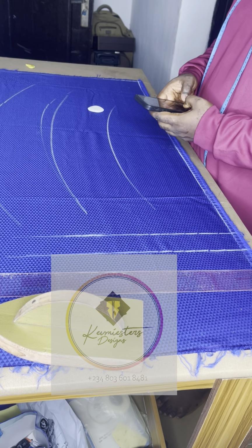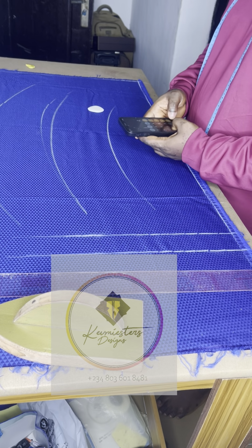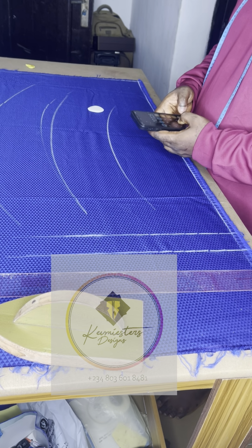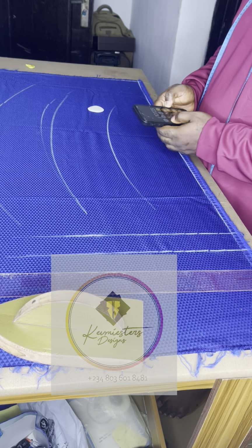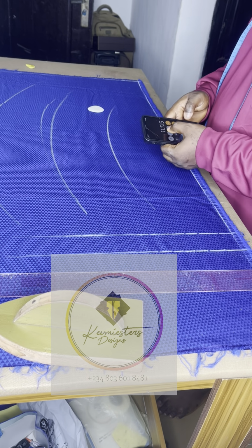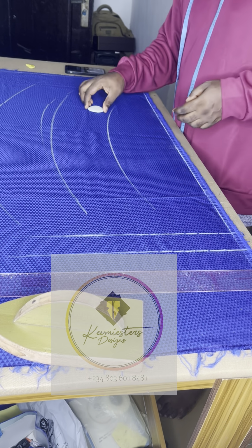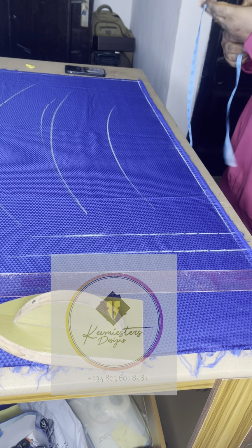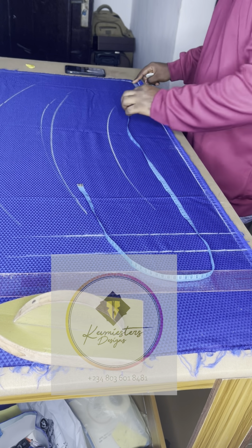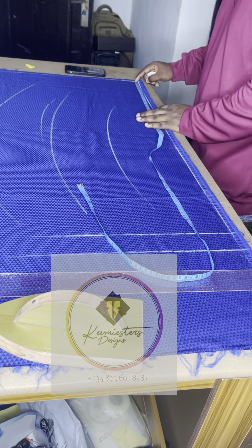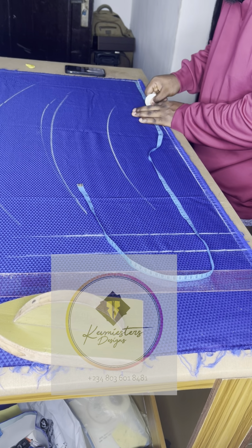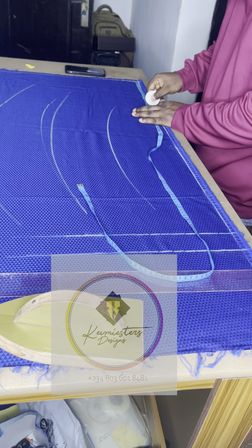Now remember I told us we'll be working with a waist of 40 and a half. So 40 and a half divided by 4 will be giving us 10.1, plus an extra 1 inch. So we'll be having 11.1 inches. That will be our crotch. So I'm going to measure from here, from the top. I'm going to measure 11.1. So this is my 11 inches and just a little bit. So this is 11.1.